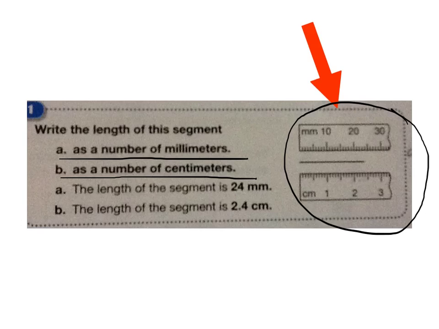We see in the millimeters, we count 10, 20, and then we count the little tick marks. 1, 2, 3, 4. It's lined up with the 4. So we will call that measurement 24 millimeters.